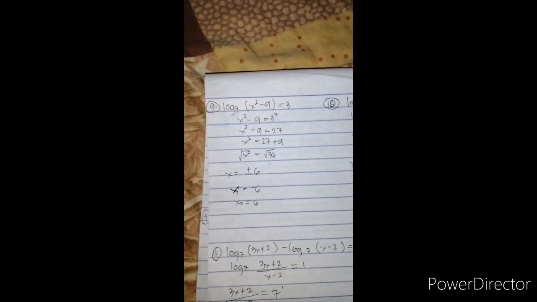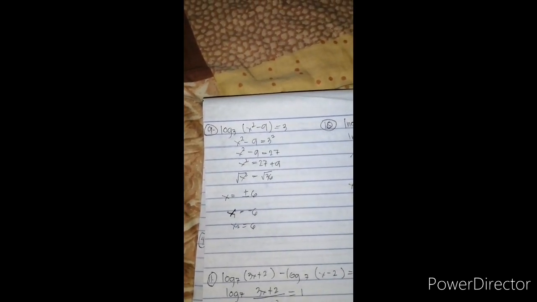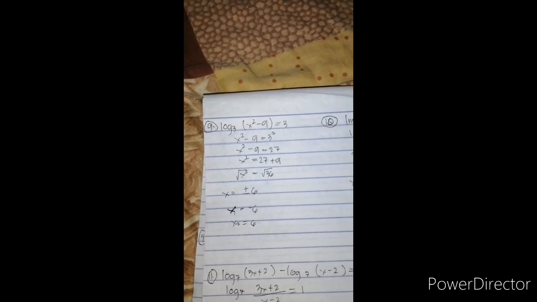So number 9. Log base 3 of (x squared minus 9) equals 3. x squared minus 9 equals 3 cubed, which is 27. So x squared equals 27 plus 9, which is 36. Then the square root of x squared, so x equals positive or negative 6. x1 equals negative 6. Then x2 equals 6.